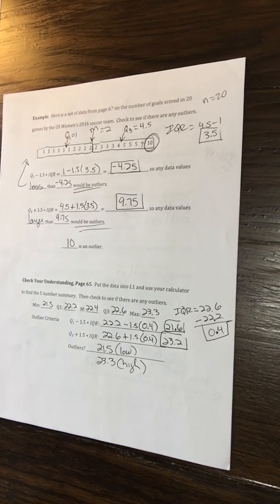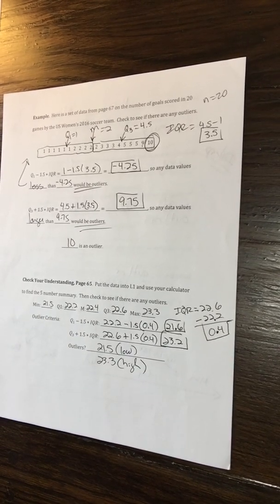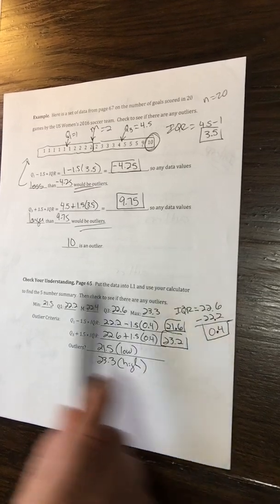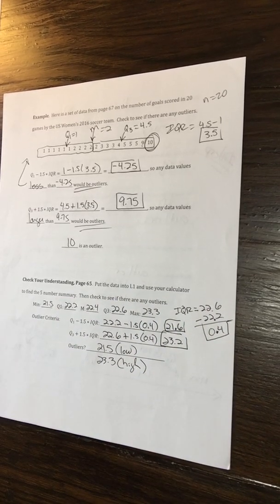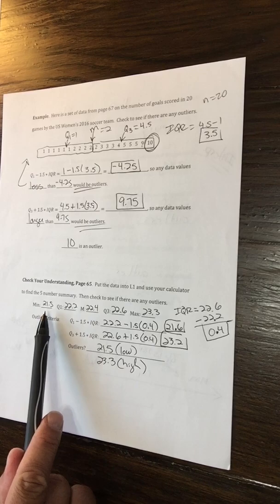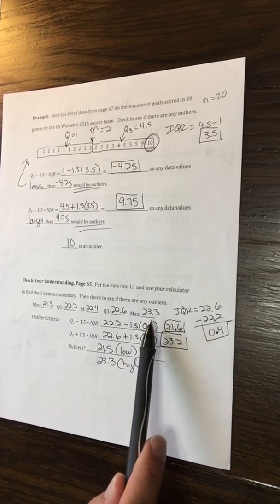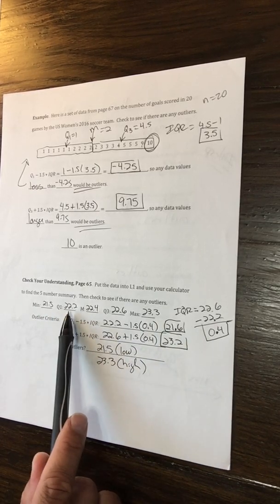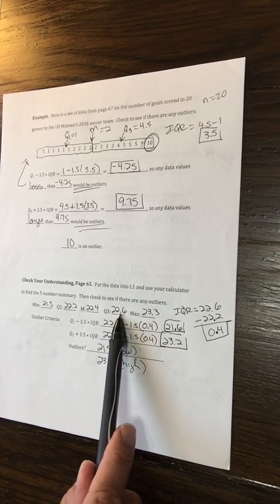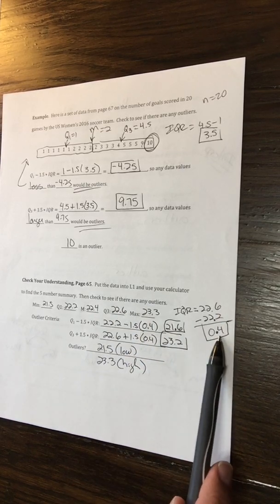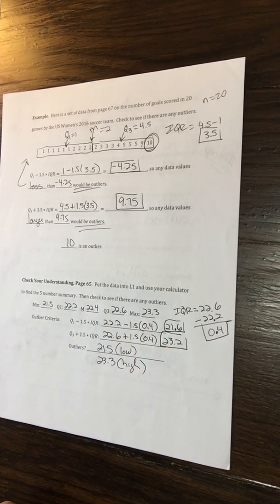Okay, if you guys were with me in class on Friday, I think we got this far. You were supposed to do this check your understanding for homework. And look, I've got a minimum of 21.5, a maximum of 23.3, Q1 is 22.2, Q3 is 22.6, making an IQR of 0.4, and the median is 22.4.